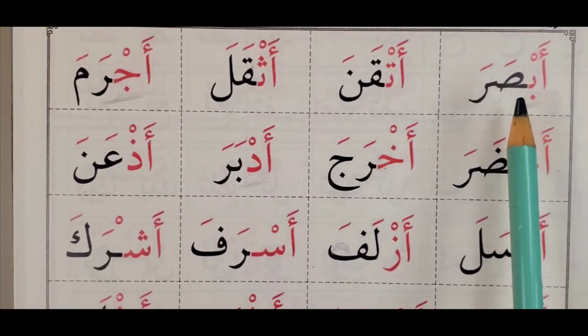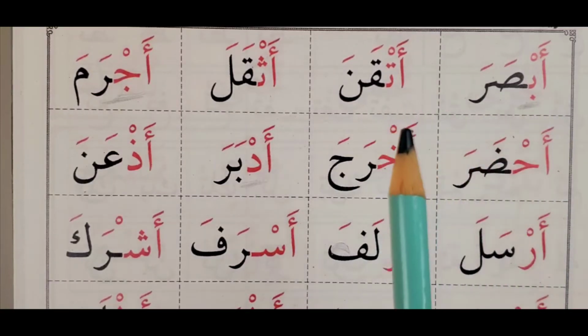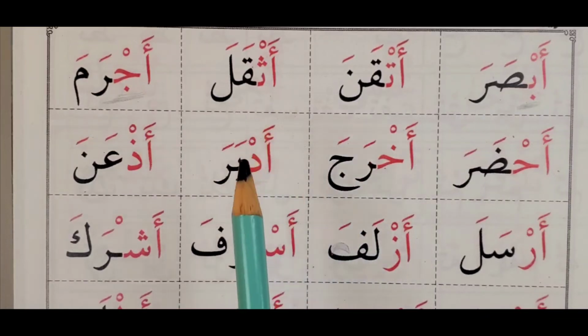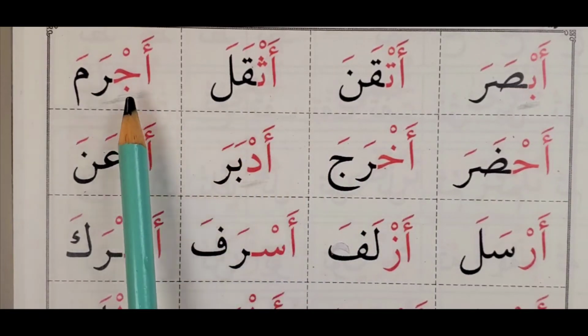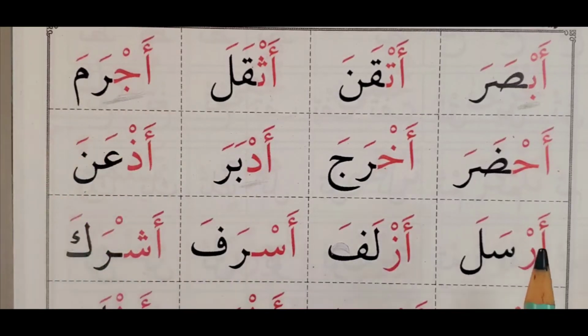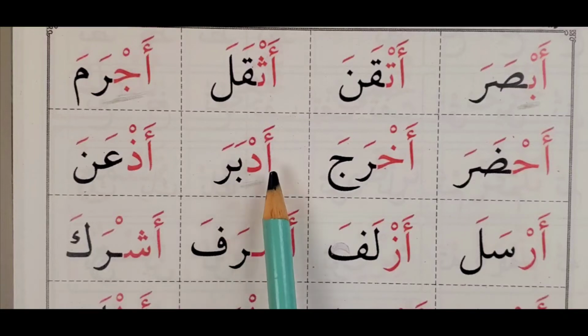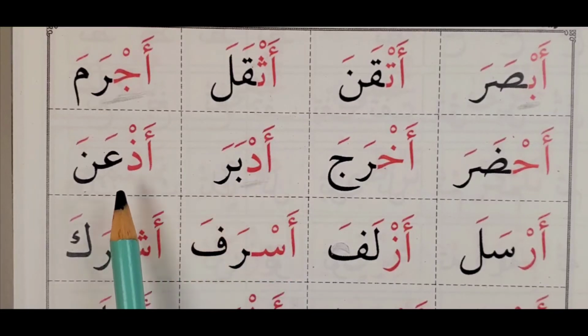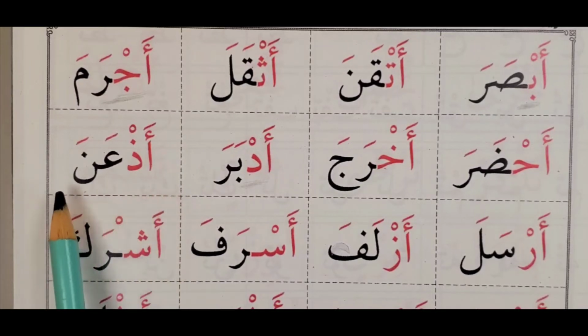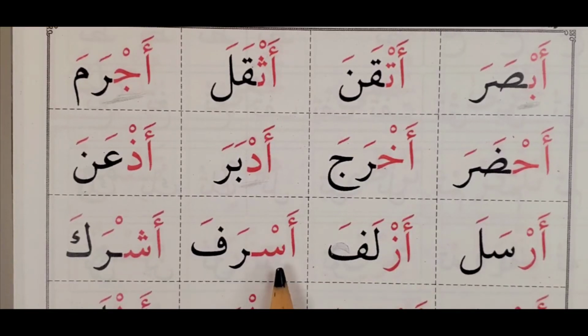reading it. أبصر أبصر أتقن أتقن أثقل أثقل أجرم أجرم أحضر أحضر أخرج أخرج أد. Remember we underlined it. أدبر أدبر. أذعن أذعن أرسل أرسل أزلف أزلف أسرف أسرف.